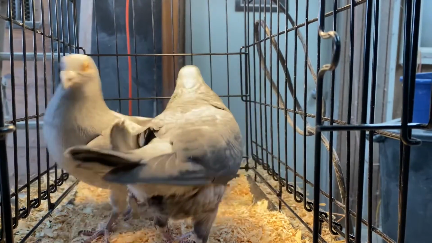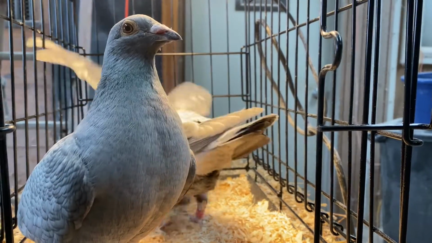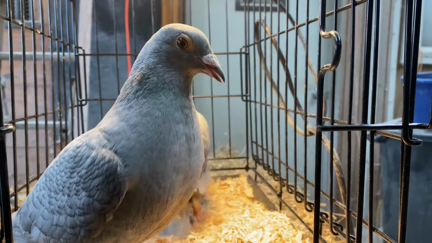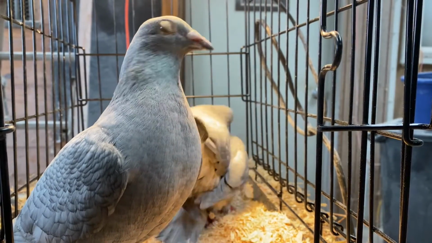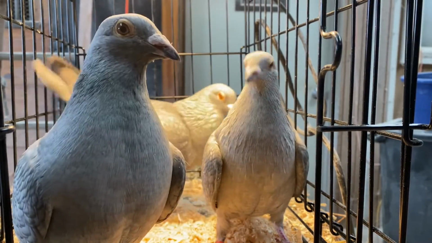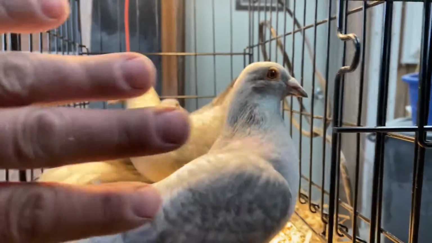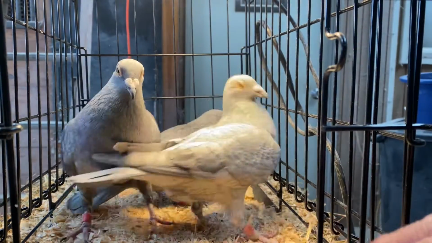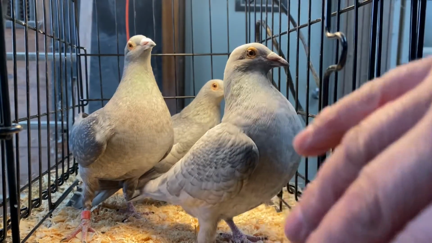These are actually all three siblings out of the same pair. So we're still in our recessive opal spread birds here. Use the cockpit. Get in there. See that? Recessive opal spreads.